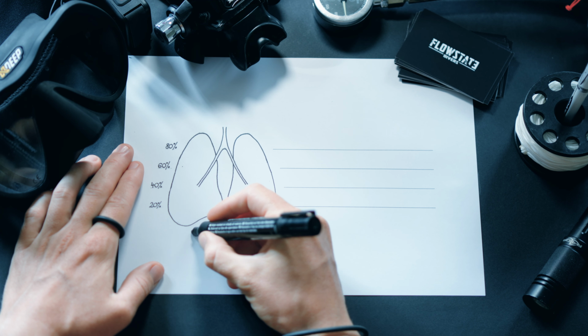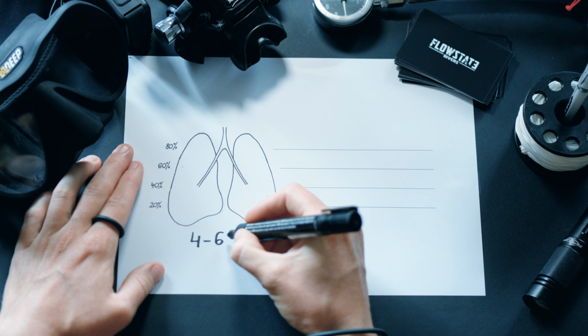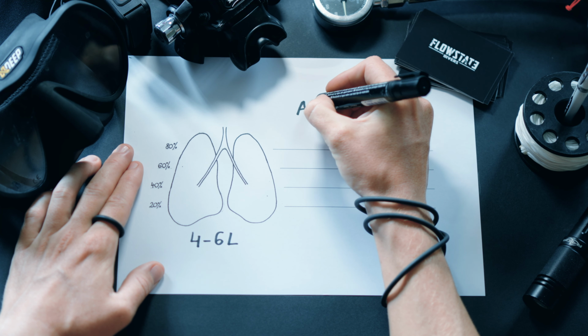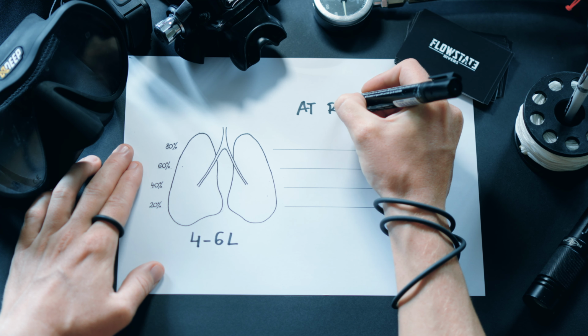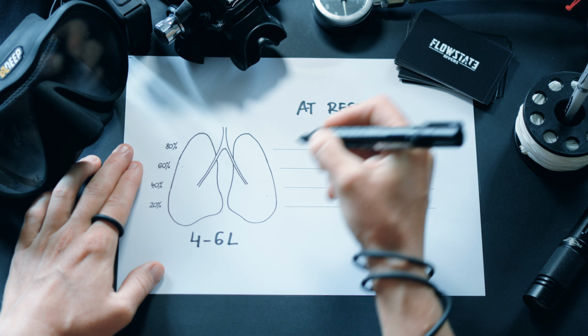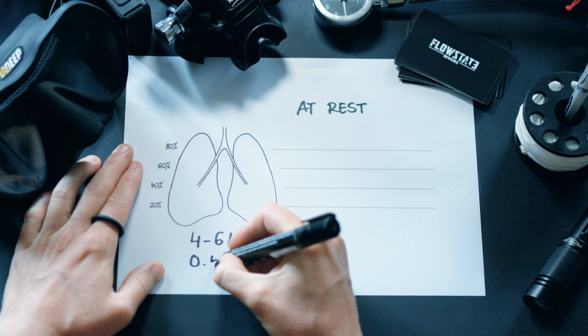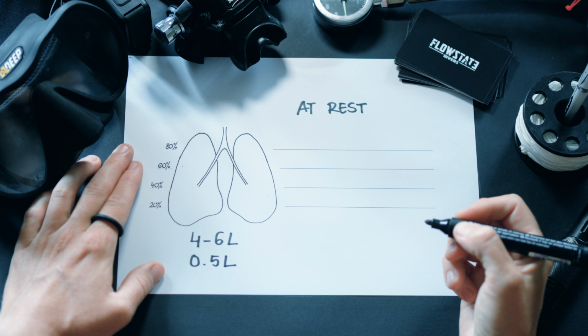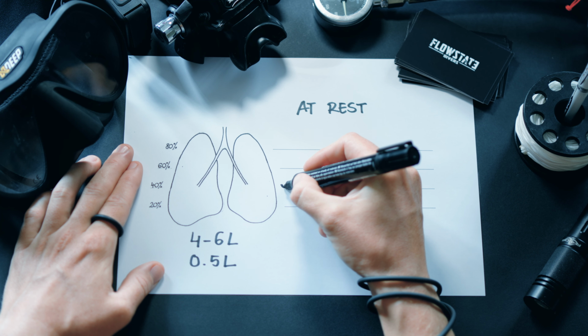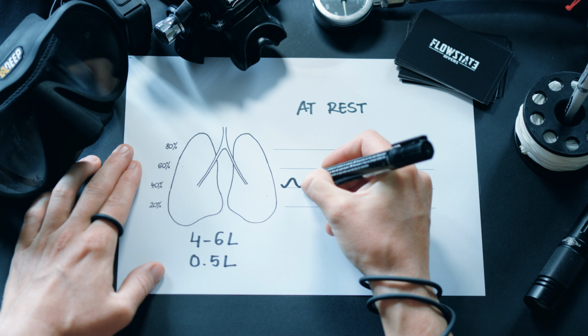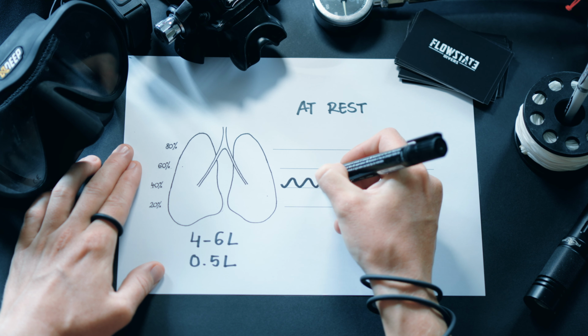In healthy adults, lung capacity typically ranges from 4 to 6 liters and is directly related to body size. At complete rest, adults normally exchange approximately half a liter of air with each breath, which is about 10% of the total lung volume, and this exchange occurs within the range of 40 to 50% of your lung capacity, and this is considered shallow breathing.